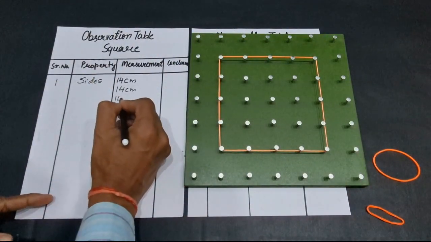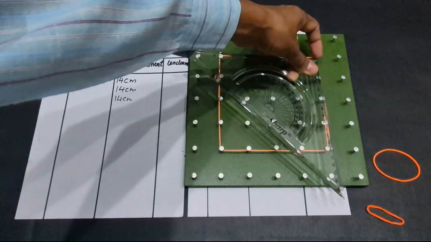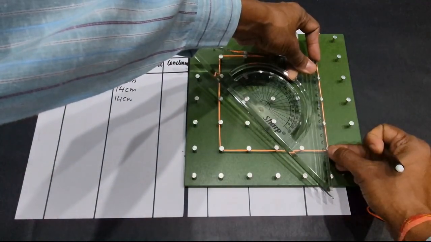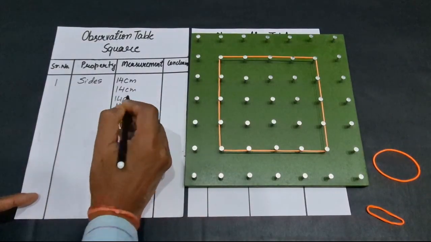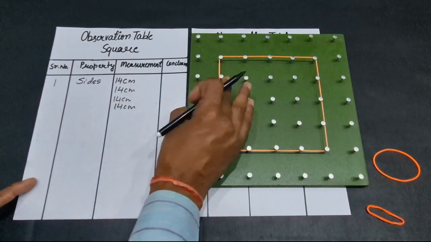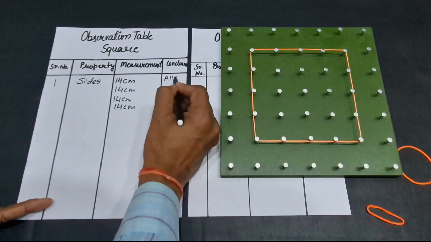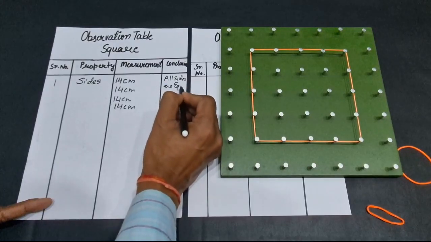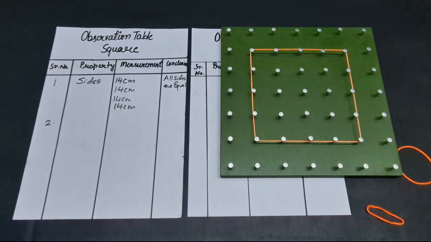And finally the fourth side, that is this side, you can measure it and you will see that this is also nearly 14 centimeters in length. So what do we infer from this? The conclusion which we can draw from this is that all sides are equal in length. All sides are equal.